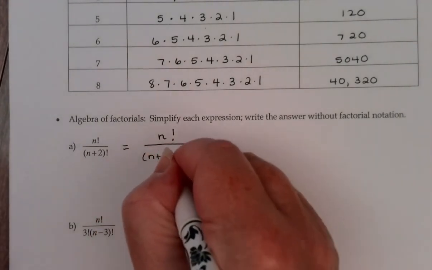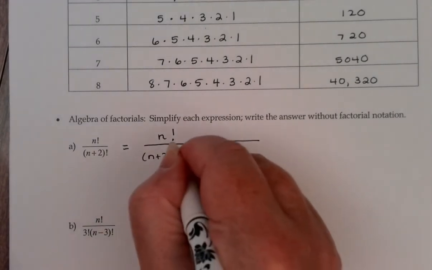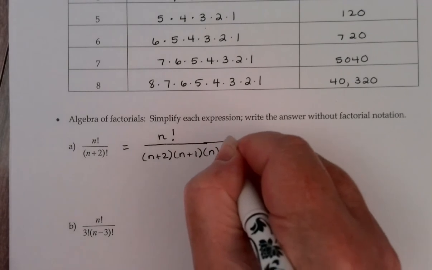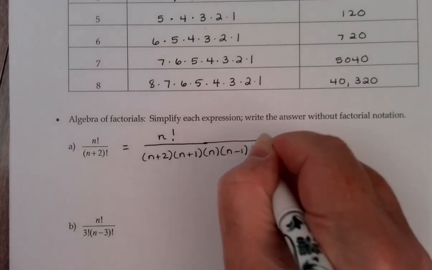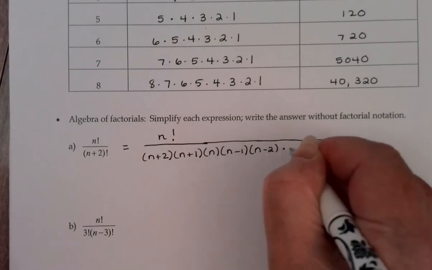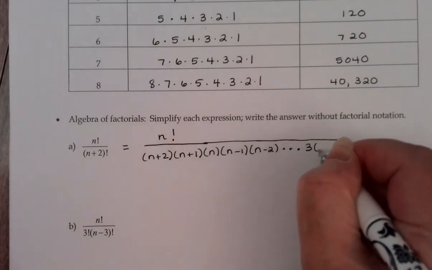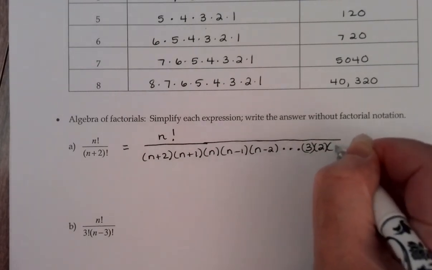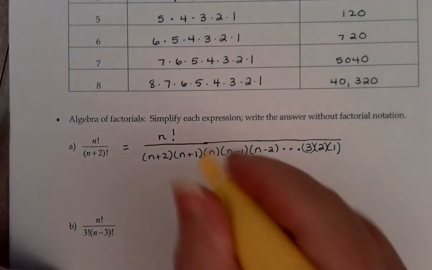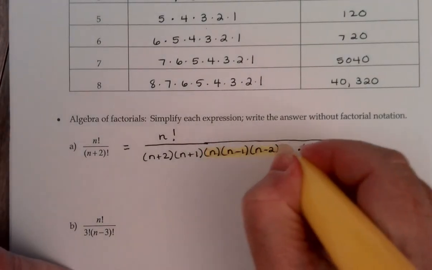N plus 2. Then they keep on going down. N plus 1. N minus 1. N minus 2. All the way down to 3 times 2 times 1. Looks like a mess. But take a closer look at all of this.